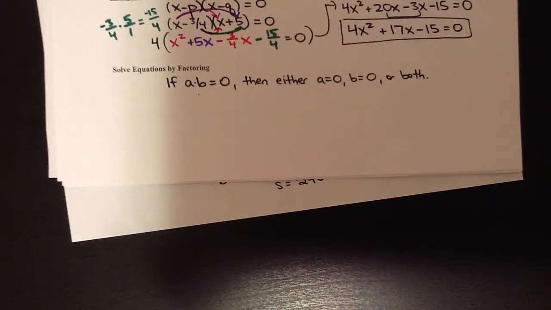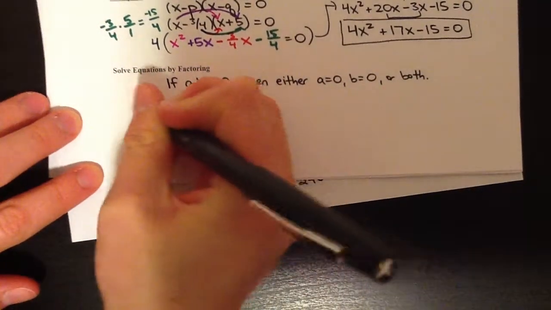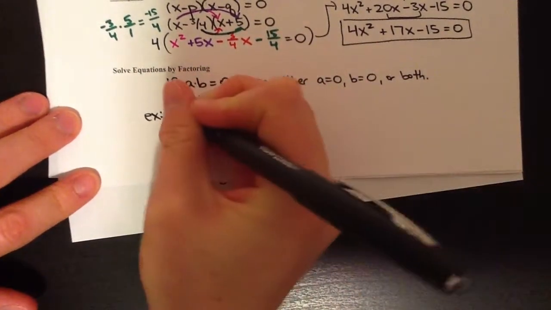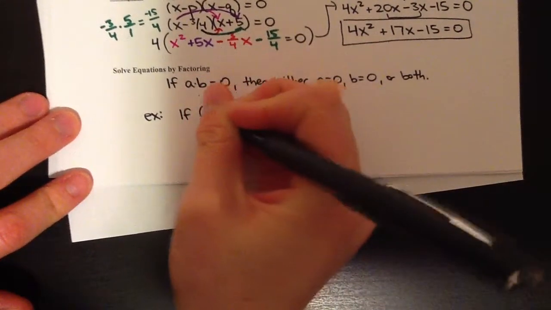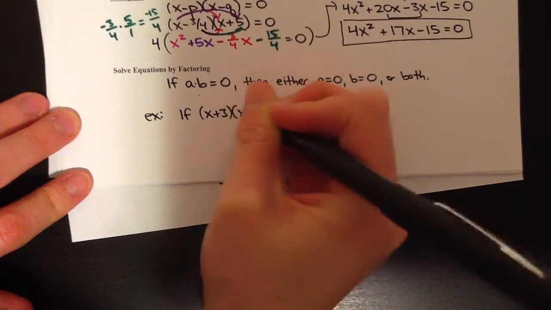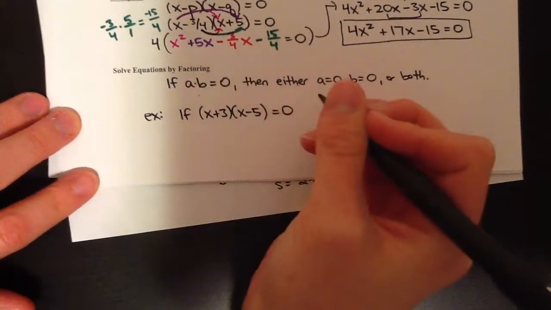It doesn't work with other numbers. Like, if a number times a number gave you 4, it doesn't mean that one of them had to be 4. It could have been 2 times 2 or something like that. So it only works with 0. So what we're going to do, like for example, so an example just to help us, let's say we know, so instead of A times B, we're going to write x plus 3 times x minus 5 equals 0.